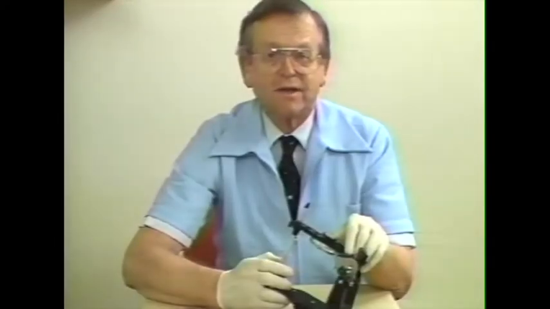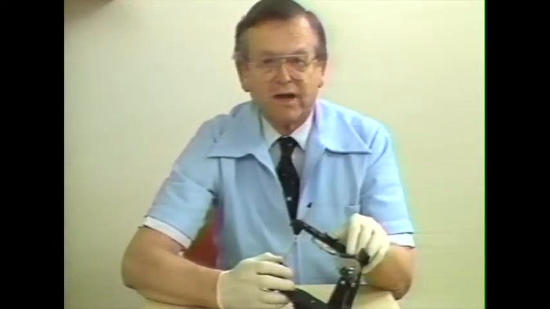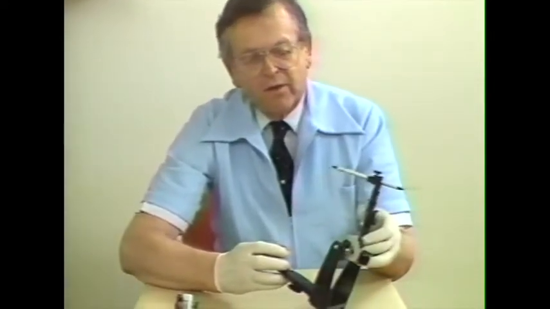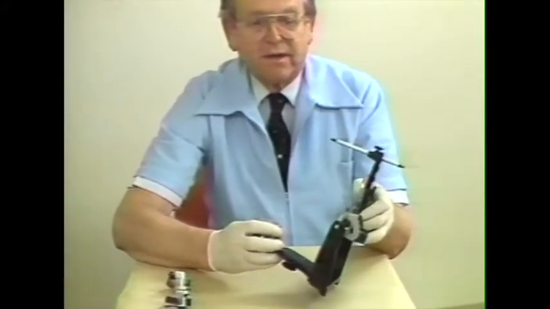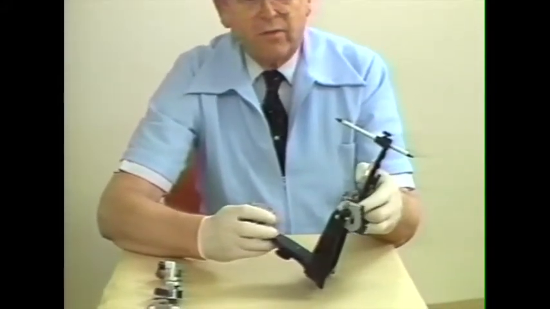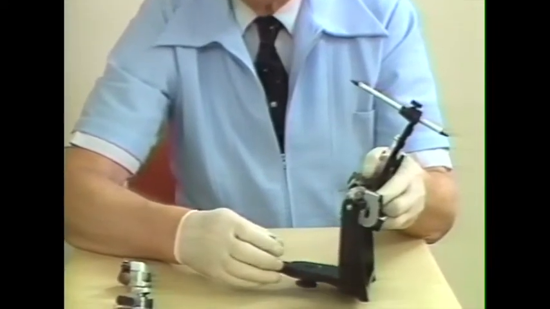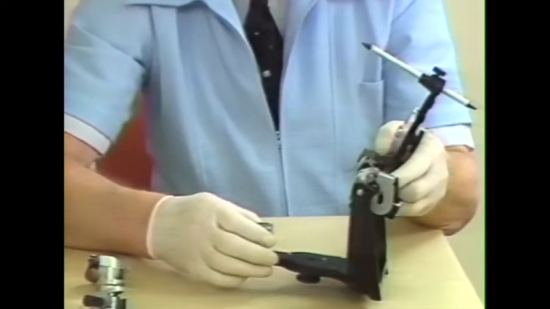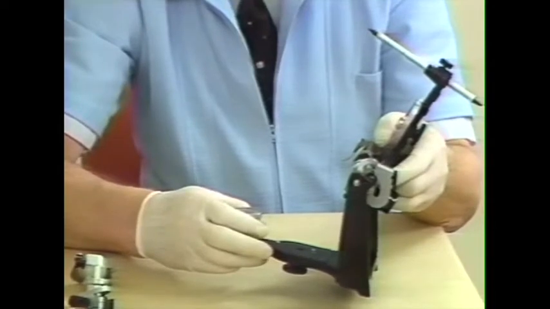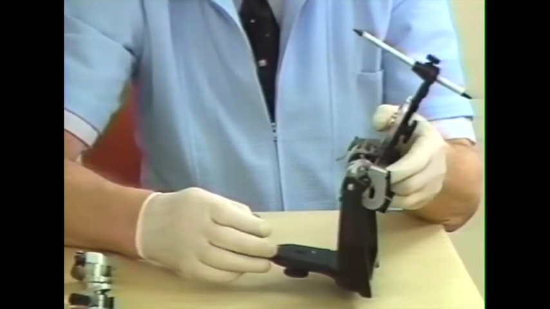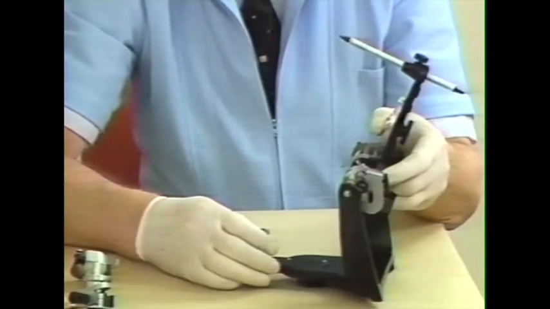Hanau Modular Articulator has a number of features which allow the clinician to select the type of articulator he desires. First, it is an Arcon articulator, which means that the condylar elements are on the mandibular arch and the fossae elements are on the maxillary. This more closely duplicates the actual relationship on the patient.